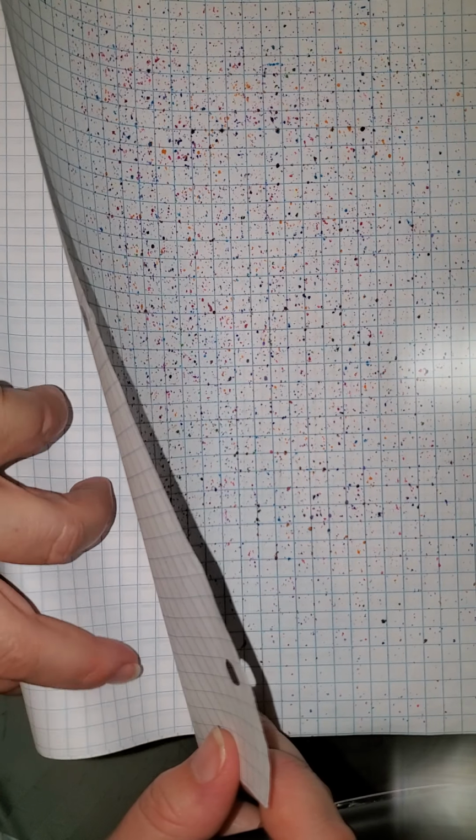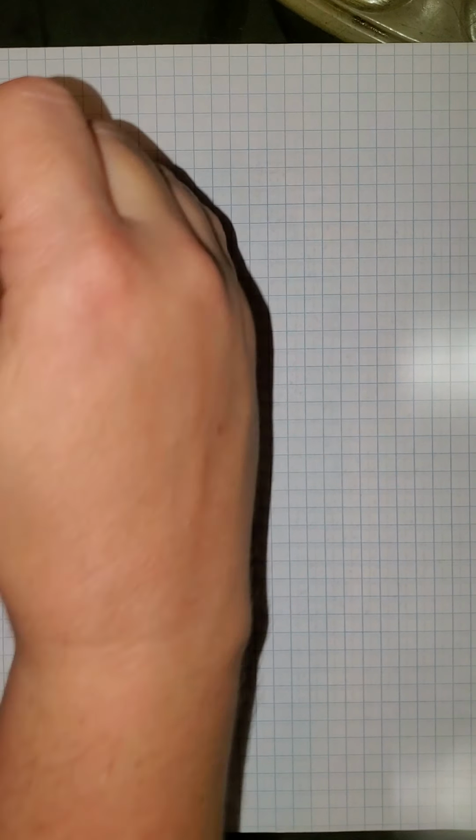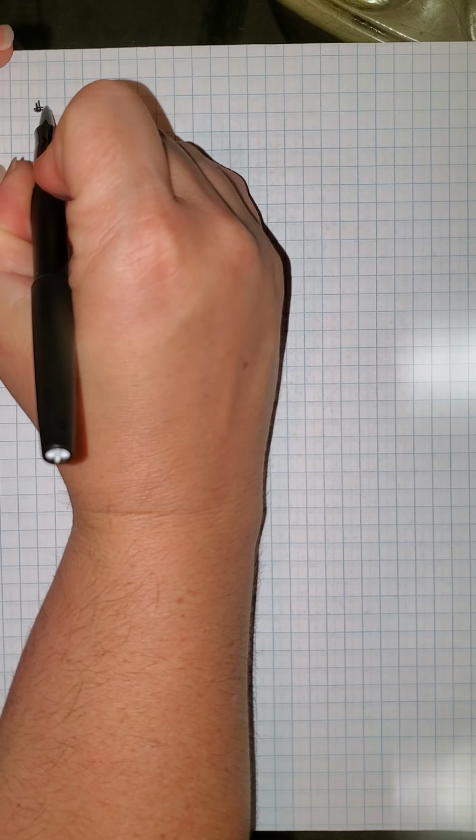Wish this paper didn't bleed through. It'd be a heck of a lot easier just to go to the next piece of paper. I'm running low. I wish I got more from school too. Oh well.